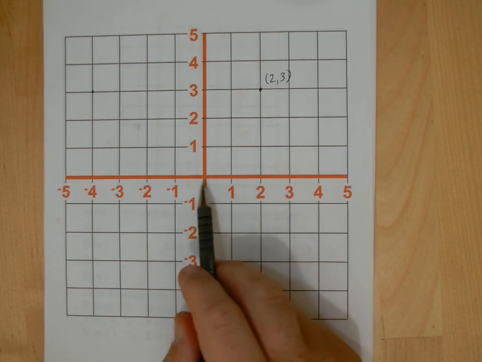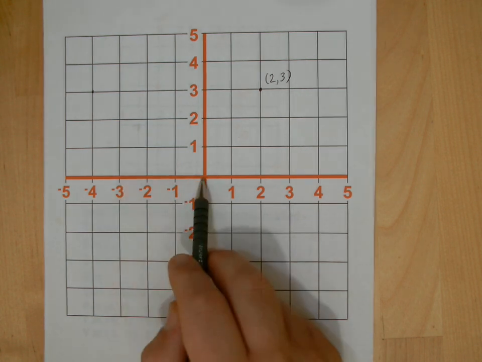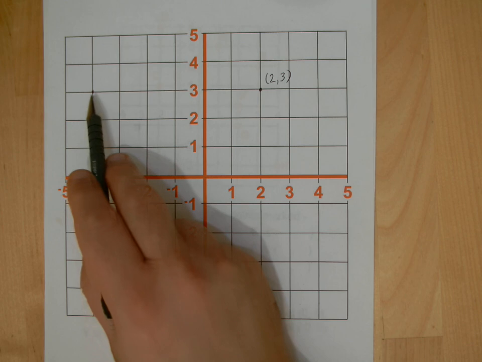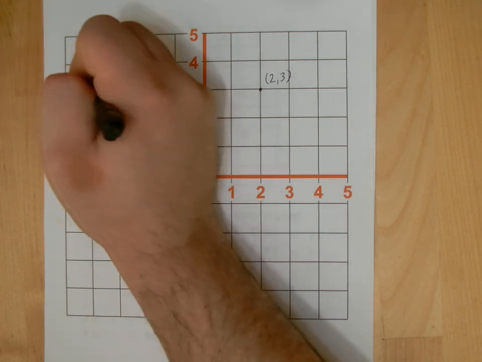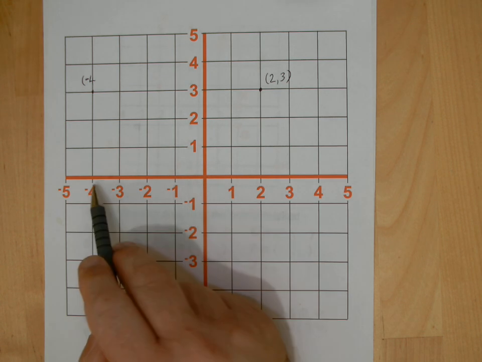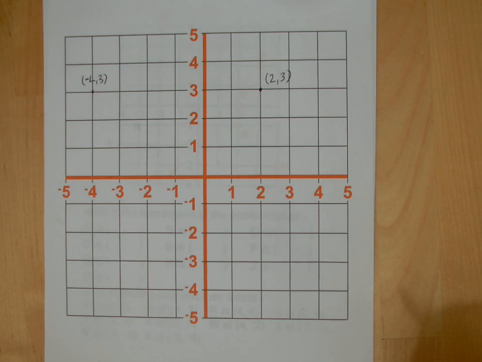That means we go across, but this time we have to go to the left. So we have to go from here, the origin, to the left. So we go to -4, and then we've got to go up 3. So in terms of how you write that as the coordinate, you write how many you go across first. So I'm going across to -4, up 3.